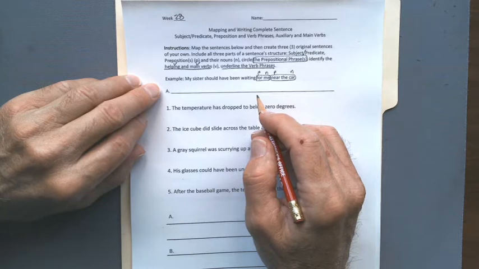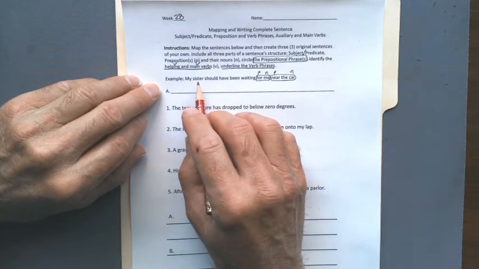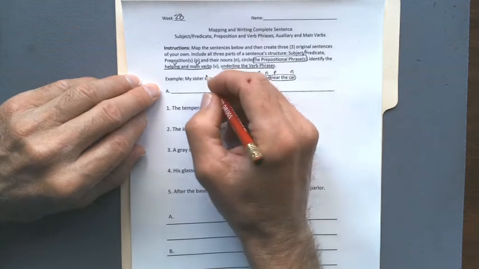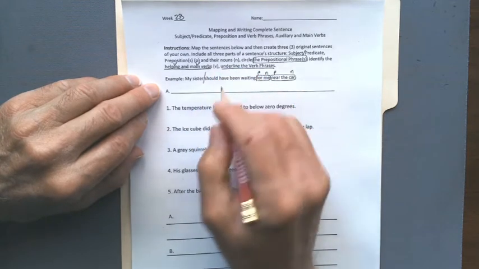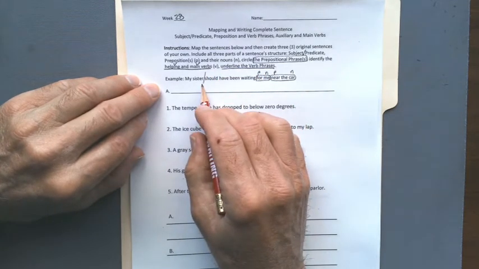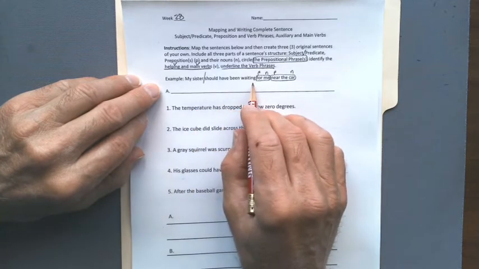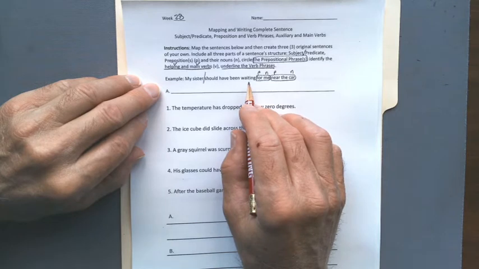Well, we're probably talking about my sister or your sister. So let's say we put the division between here for the subject and predicate. Is this the action part? Is waiting a verb? Is that an action? Can you see somebody waiting, tapping their foot, or looking around?